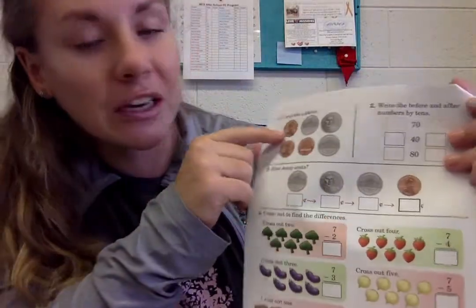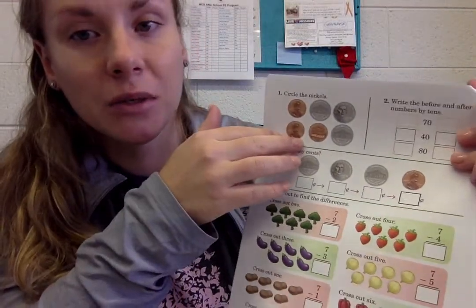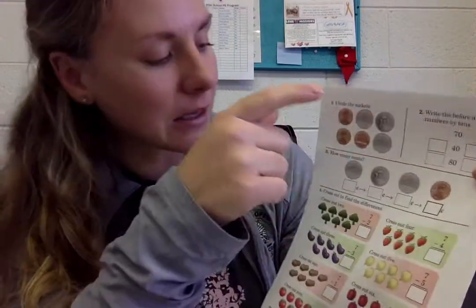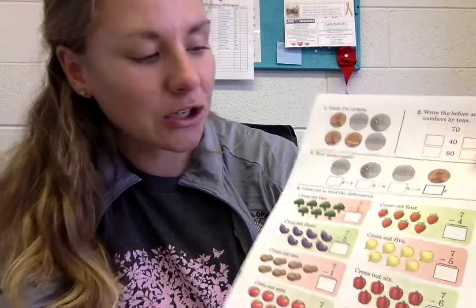On our next page, again, you're going to be working with money. Circle the nickels. So you just have to recognize which of these coins are nickels. Right here, before and after, by tens. Not by ones, by tens. Counting on the change.